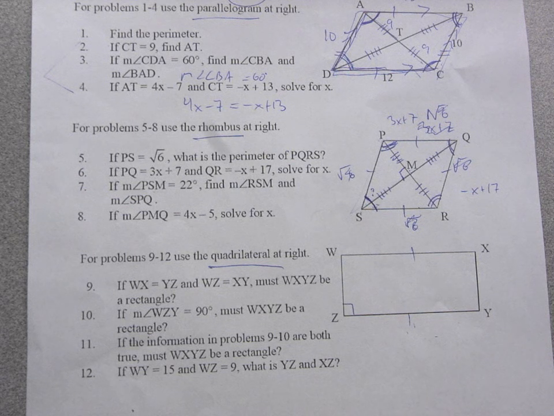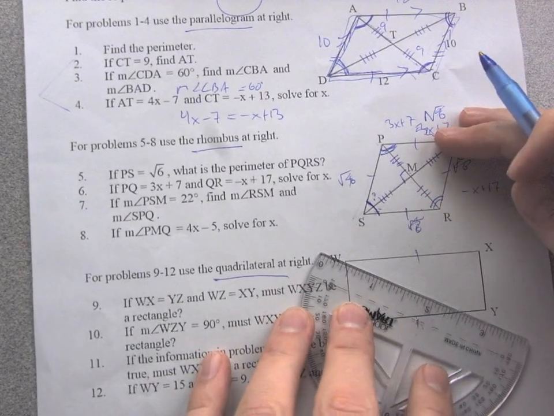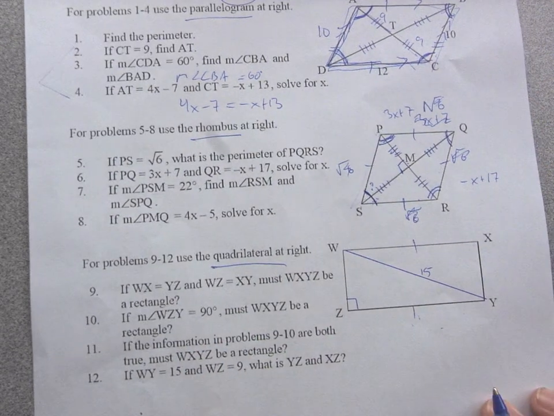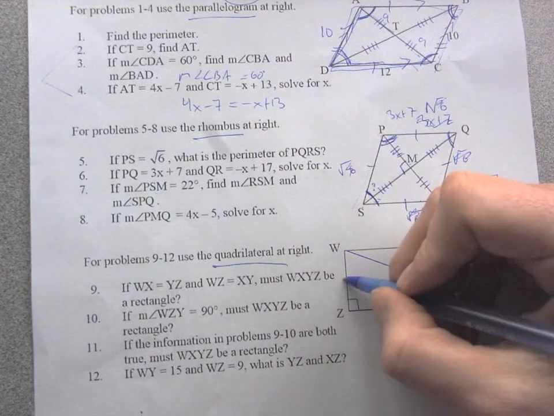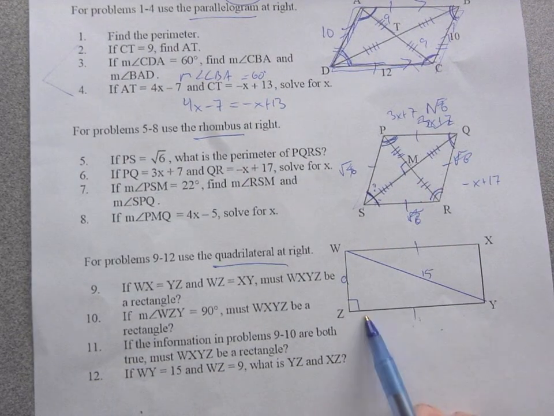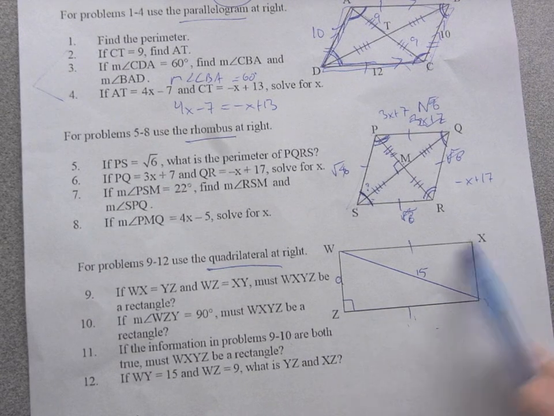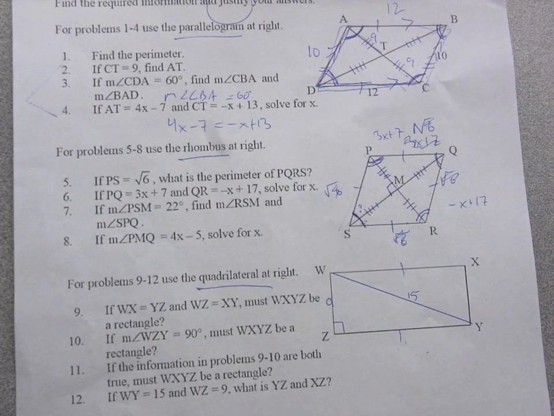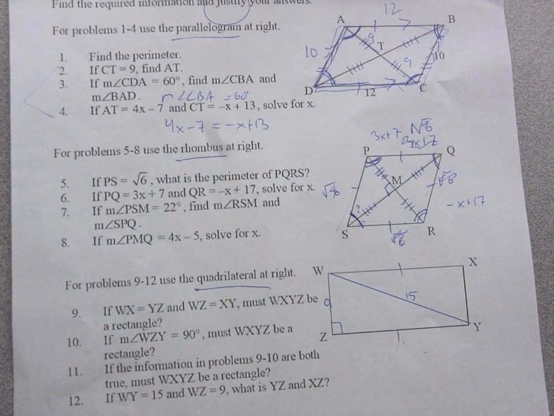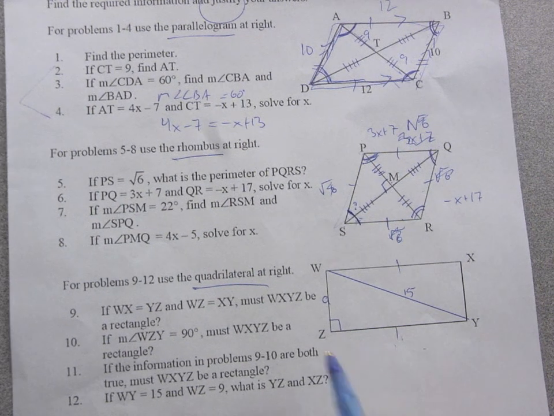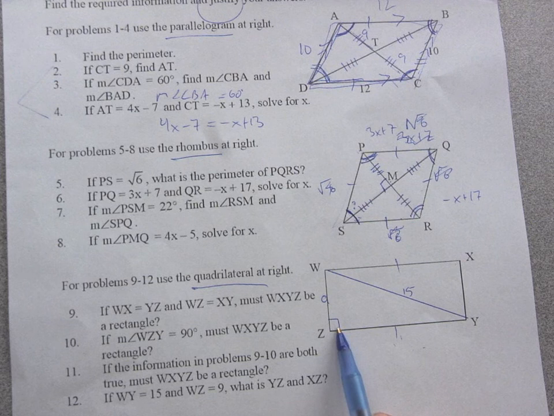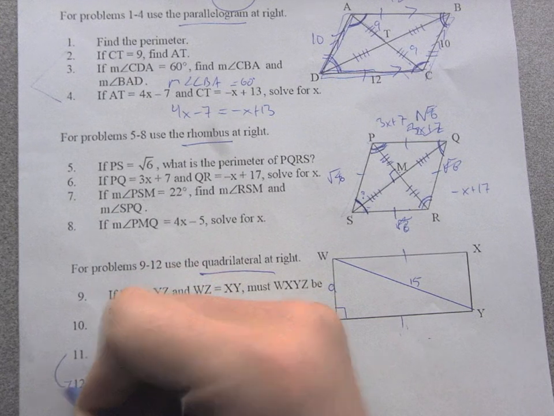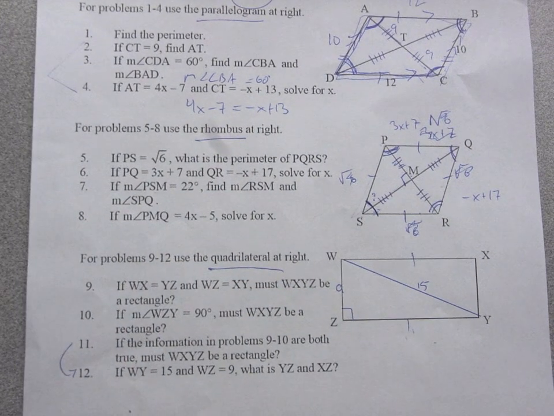Well, let's look at number 12. So WY, that's going to give me a diagonal. It's saying that is equal to 15. And then WZ is 9. And it wants us to find YZ and XZ, right? So this one's a little bit different. I think we have to make an assumption here. We have to assume that in this case this is a right angle. So in number 12, I know this is a little bit tricky, but let's make those assumptions. I know that wasn't super clear.